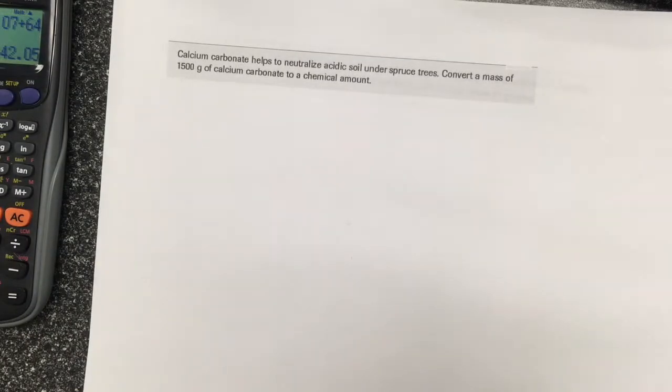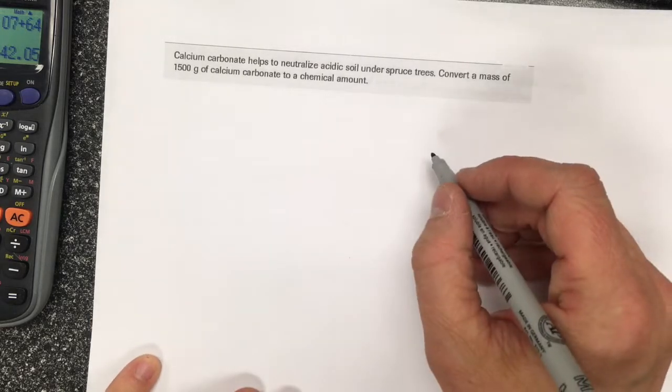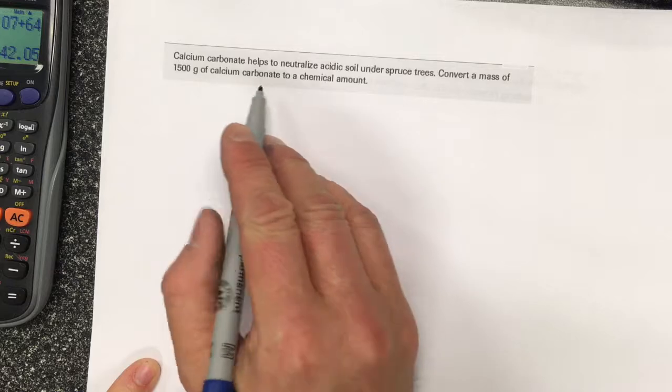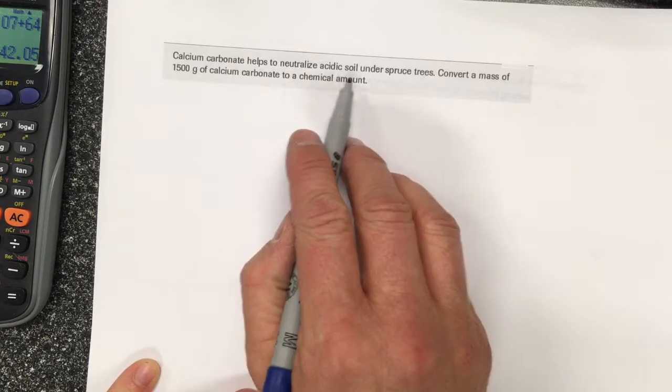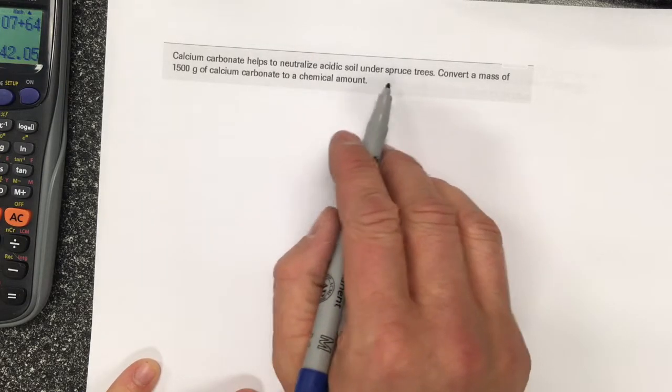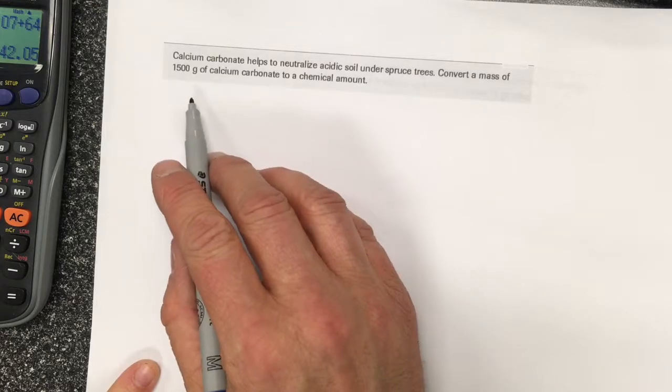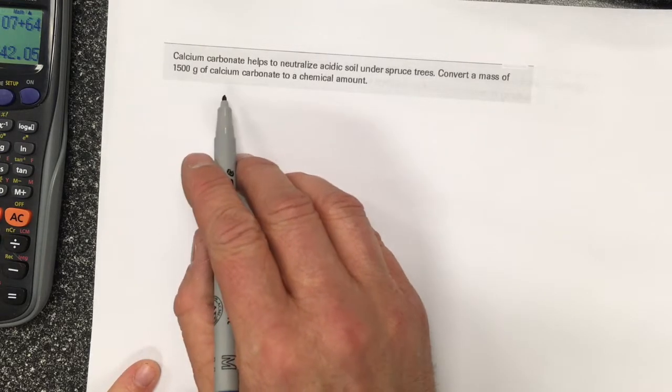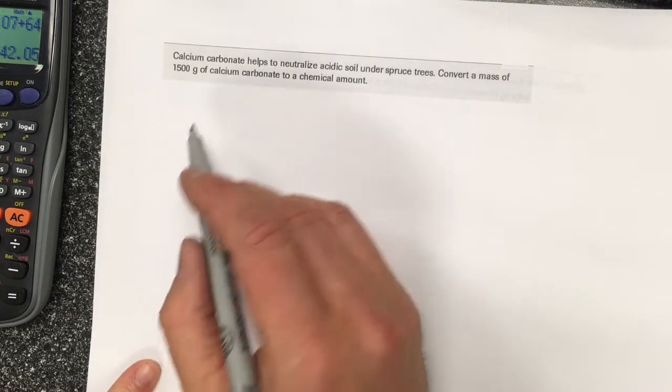So in this video, we're going to try to explain how you can convert between a mass and chemical amount, and then chemical amount and mass. In this question, it's saying calcium carbonate helps to neutralize acidic soil under spruce trees. So that's some context. Convert a mass of 1,500 grams of calcium carbonate to a chemical amount.